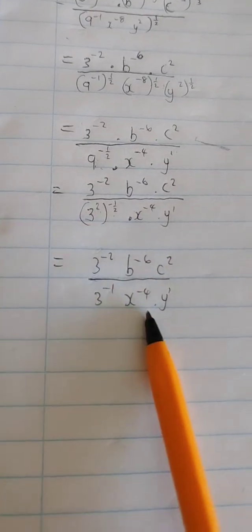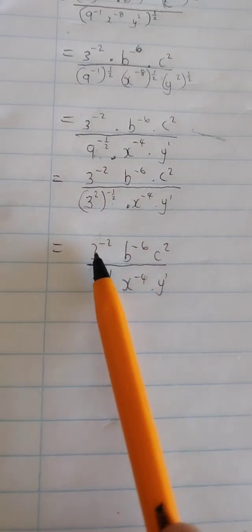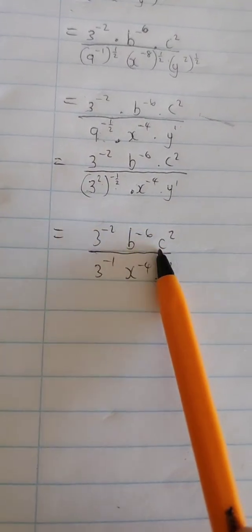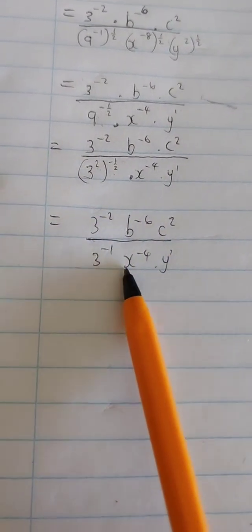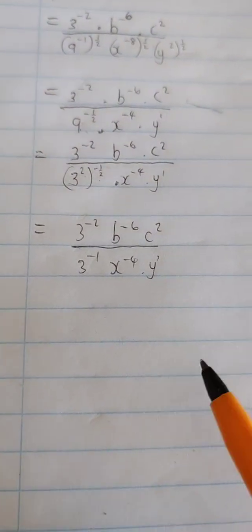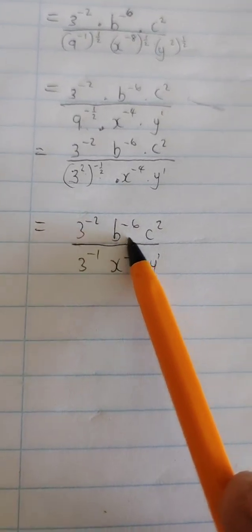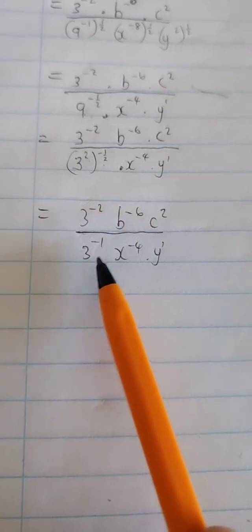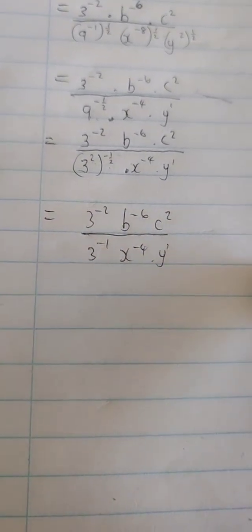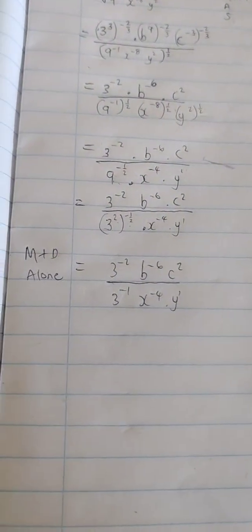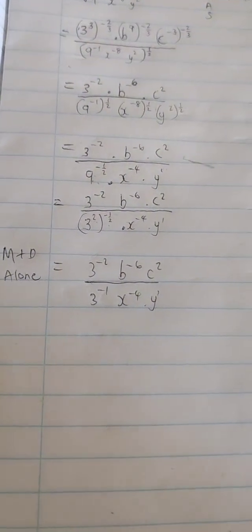Then when we finish, we have 3 to the power -2, b to the power -6, c to the power 2, over 3 to the power -1, x to the power -4, and y to the power 1. There's a few things now that we need to look at. The relationship at the top, multiply. The relationship at the bottom, multiply. The line, divide. So we only now have multiplication and division alone. When that is the case, we can apply the laws of exponents, law number 1 and 2.